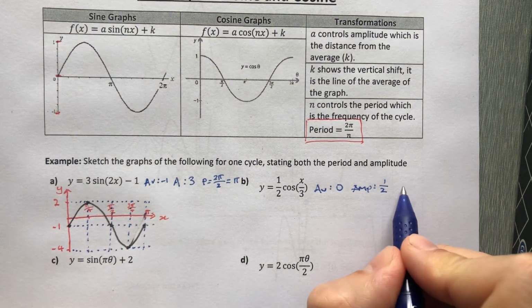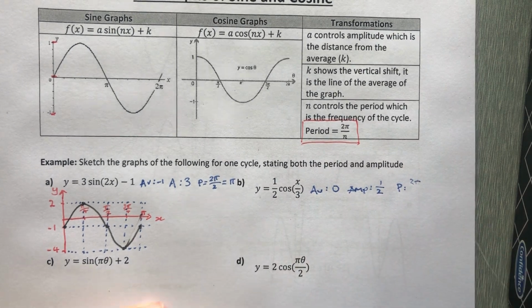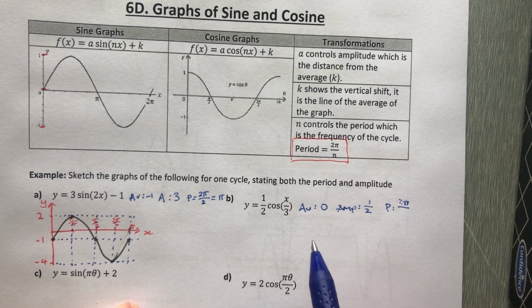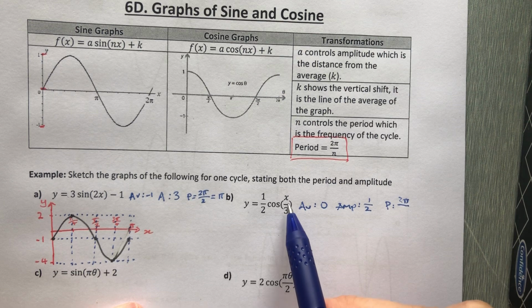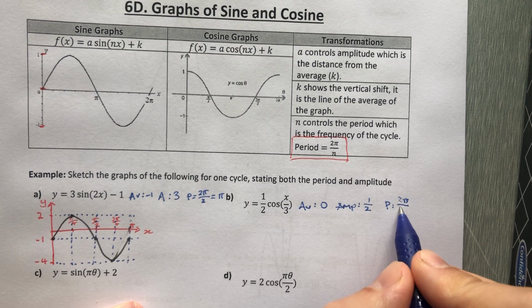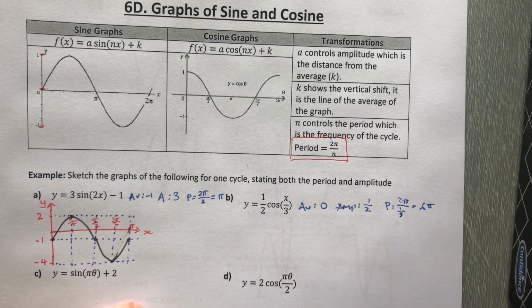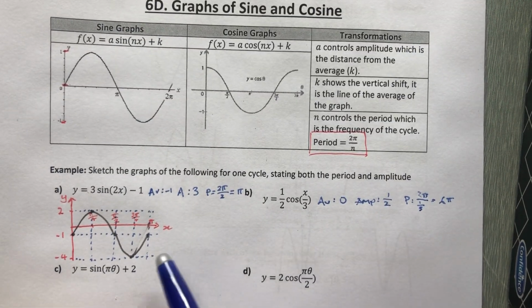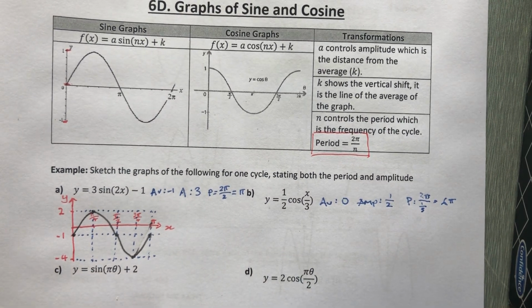The last thing we need to do is the period. So remember, it's 2 pi on n. And our n value is, it's not 3, it's actually 1/3, because x divided by 3 is the same as 1/3 times x. 1/3 is the coefficient. So it's 2 pi divided by 1/3. Now if you do that, it's going to end up being 6 pi. Alright, so the cycle for this one is a lot longer than the cycle of this one. Let me get my axis ready.